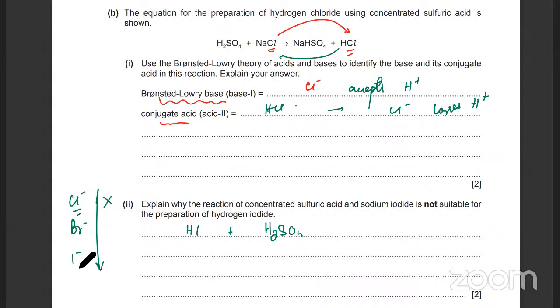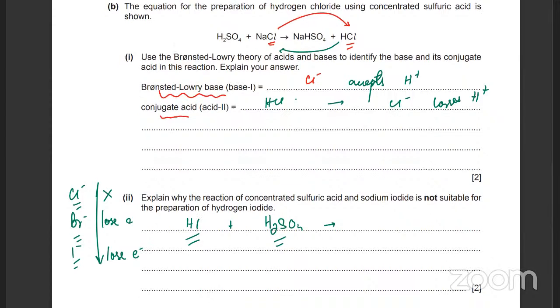But when you move down the group, I- is a bigger atom. Br- is a bigger atom. Br- has 36 electrons. I- has 53 plus 1, that's 54 electrons. So their nucleus is so shielded that they end up losing electrons. They really like to lose electrons. I- is an even stronger reducing agent. So what happens in this case is that they are going to have a displacement reaction initially, where all these ions are going to mix up. H+, I-. Sorry, this is NaI actually, not HI.